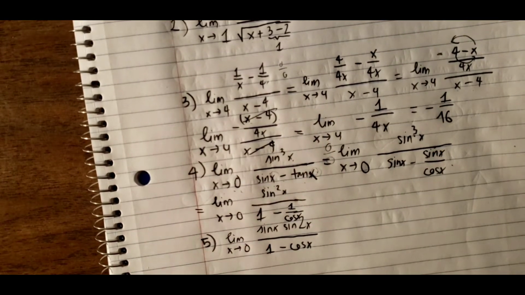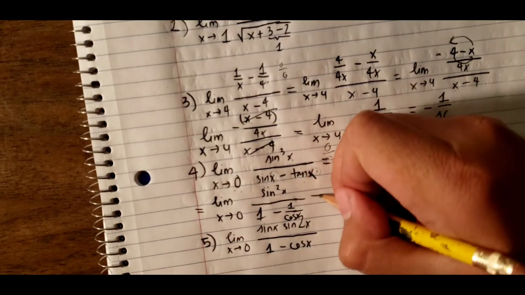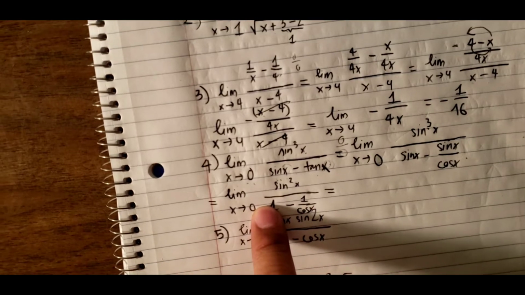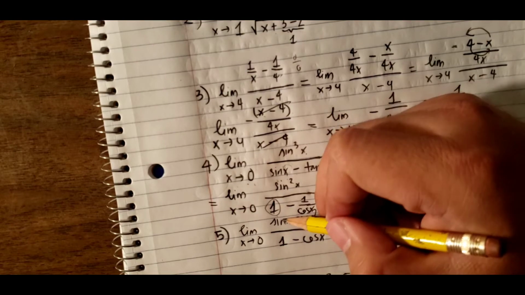Here, we can see that there is still 0 divided by 0. So we will multiply by cosine in this one. We write number 1 here as cosine divided by cosine.